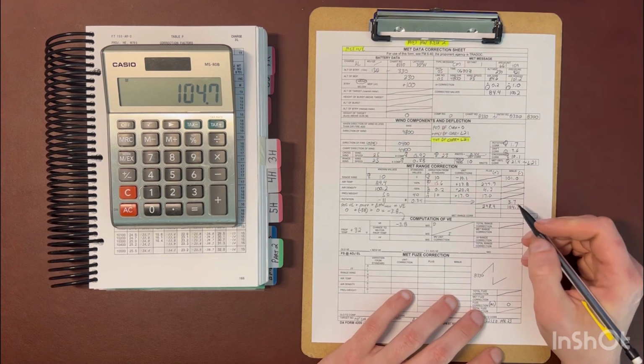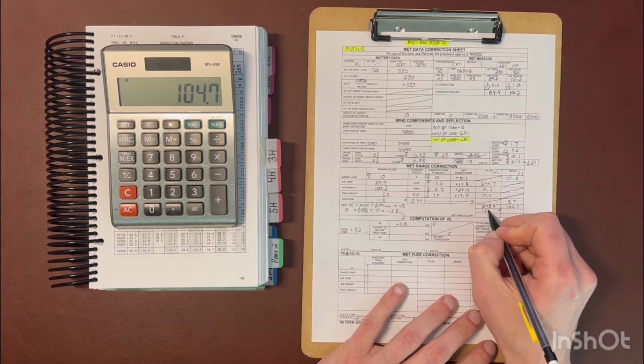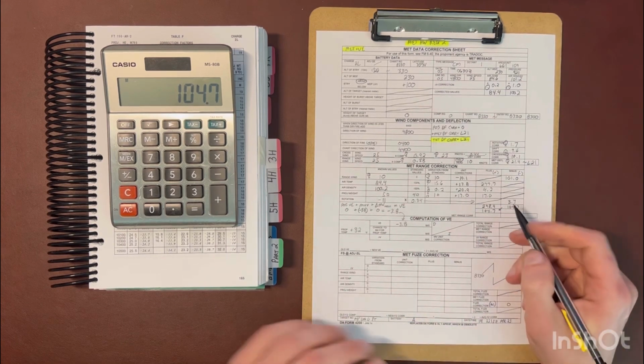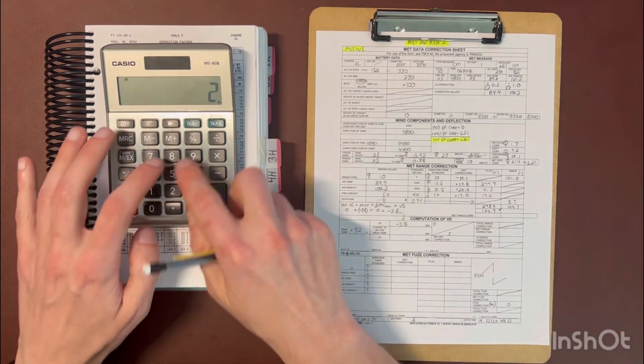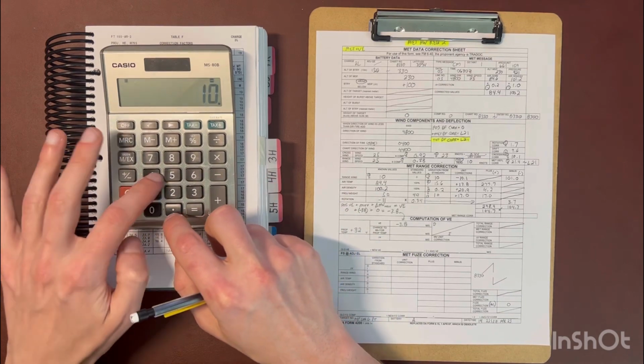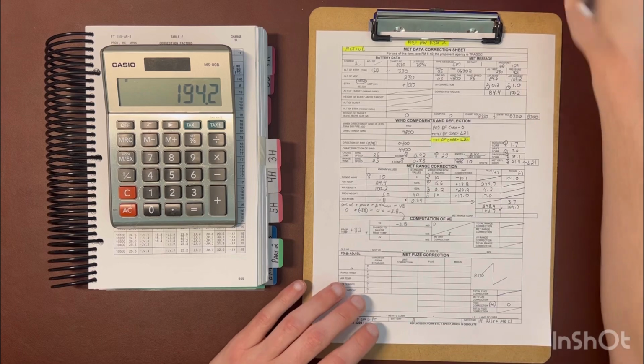Okay, let's use bunk bed math. The smaller number always goes on the bottom for bunk bed math. So now that is 298.9 minus 104.7. That's going to come out to 194.2.